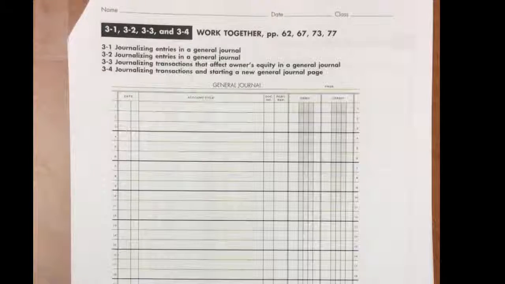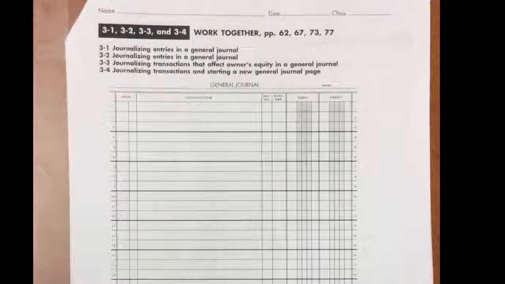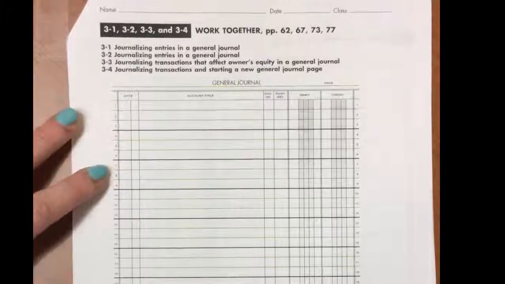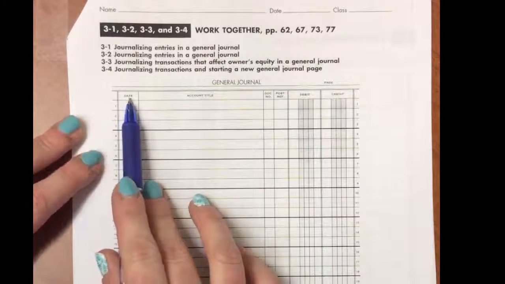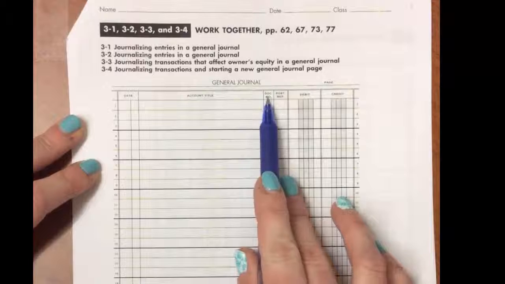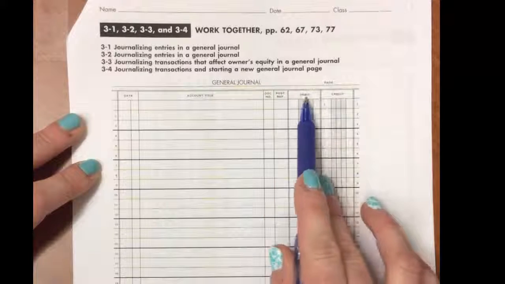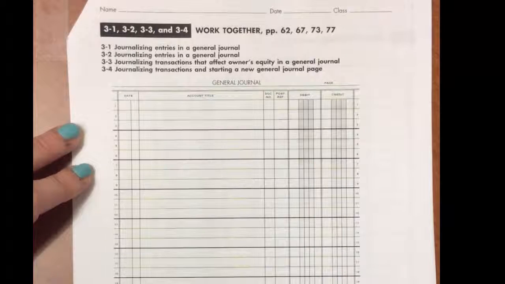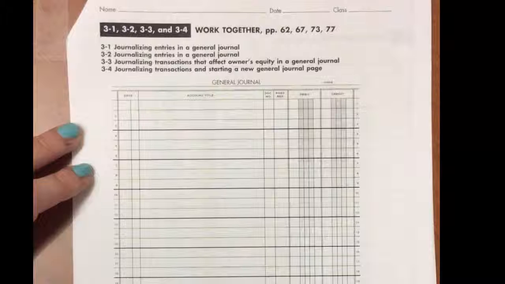This is our first activity where we will be recording in a general journal. So here's a general journal. Notice what columns we have. A date column, account title, document number, post reference, debit, credit, and we have a place for a page number. On page 62 in your book, our instructions tell us a journal is given in the working papers. Your instructor will guide you through the following examples.